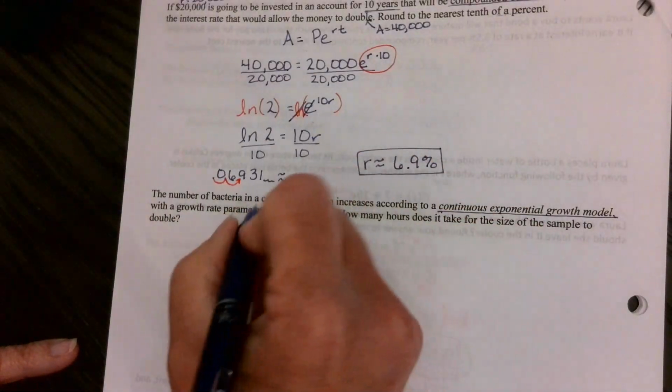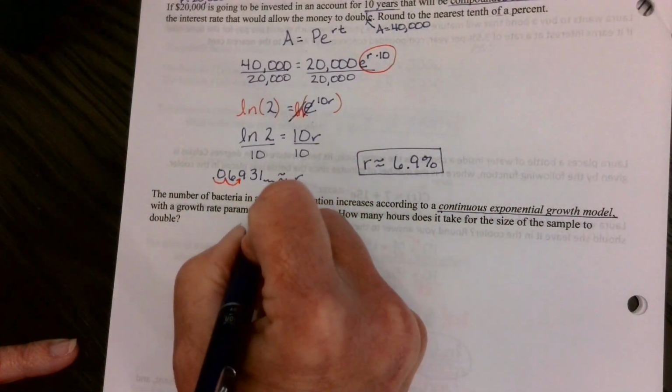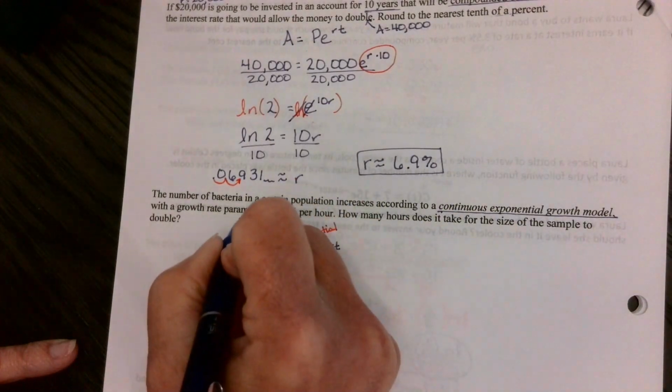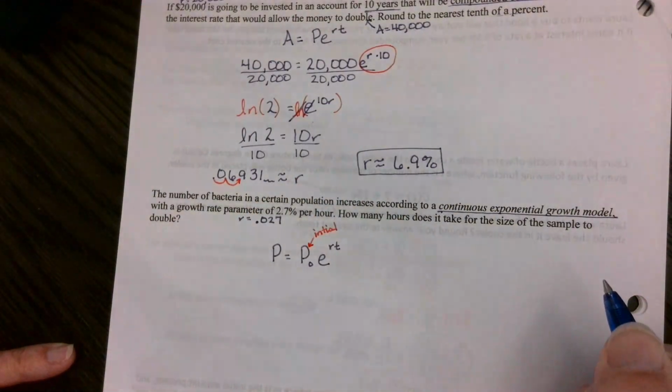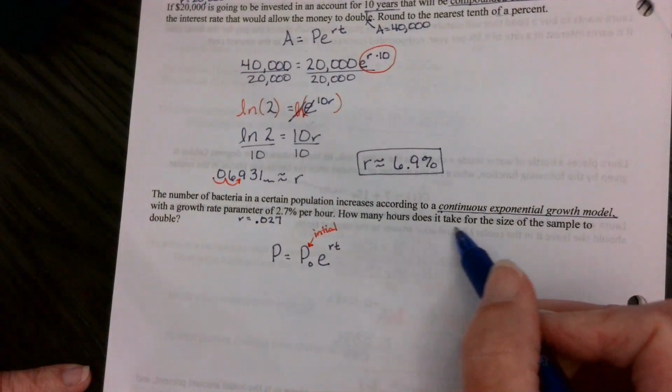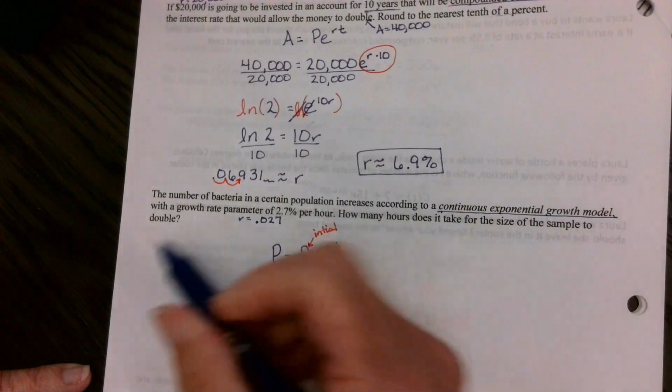Okay, so the number of bacteria increases according to this with a growth rate of this percent per hour. You got to change that to a decimal so it moves left 2 places. So our rate is going to be 0.027. And it says, how many hours does it take for the size of the sample to double?